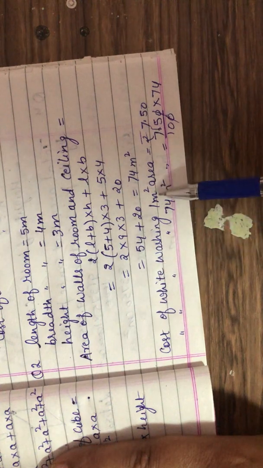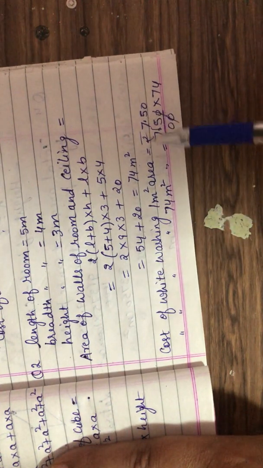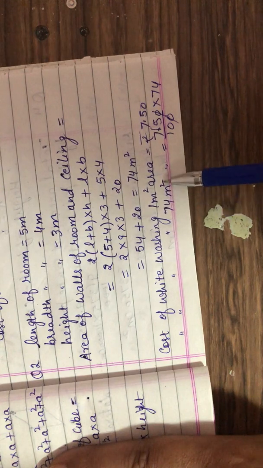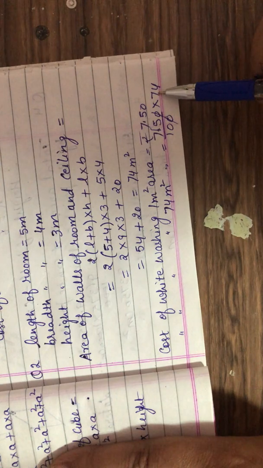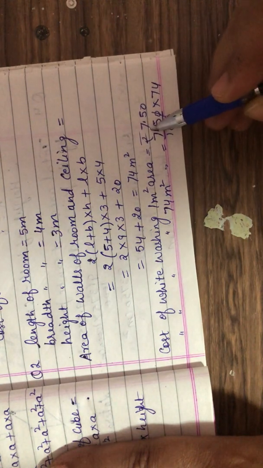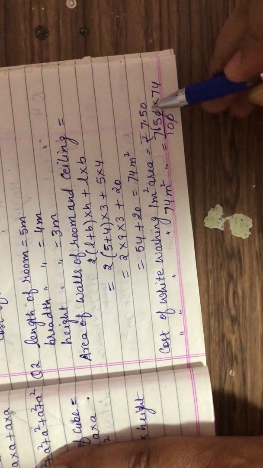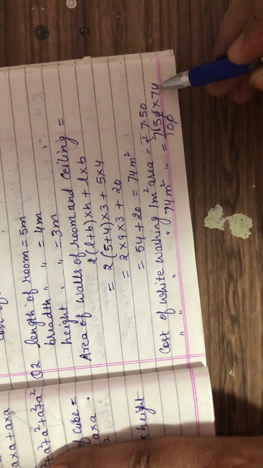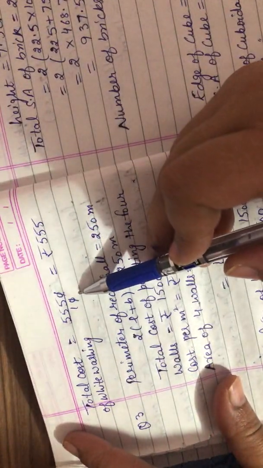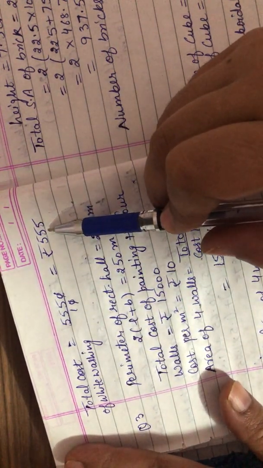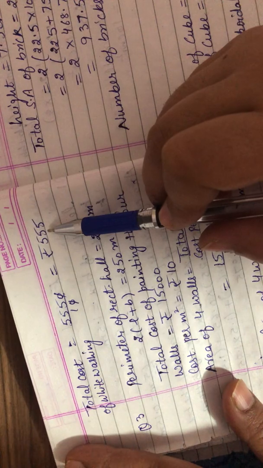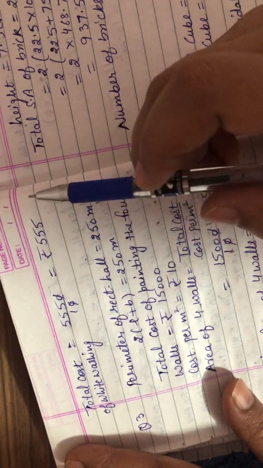Now the cost of whitewashing 1 meter square area is 7 rupees 50 paisa, and the cost of whitewashing 74 meter square area is rate into area, 7.50 into 74. So after removing this decimal we get 75 into 74 upon 100, 0 cancels with 0, which gives 5550 upon 10. So 0 cancels with 0, and we get the total cost of whitewashing the 4 walls of the room plus the ceiling of the room as 555 rupees. So this was question number 2.